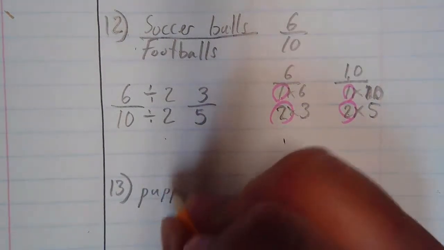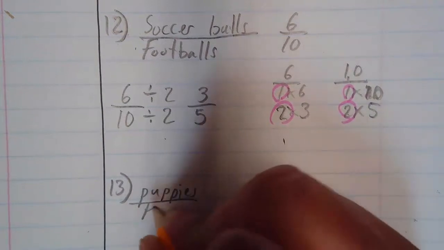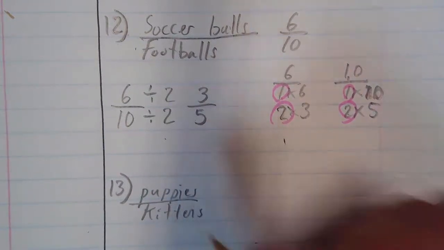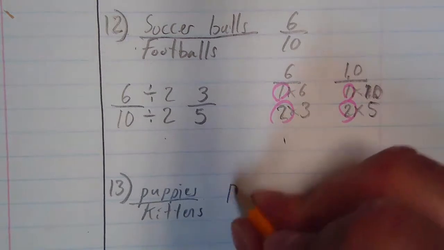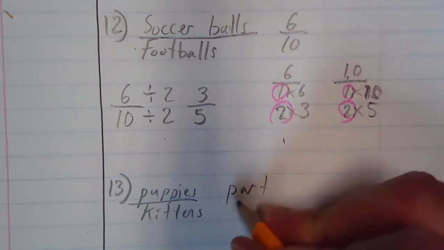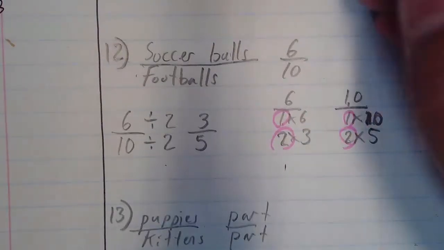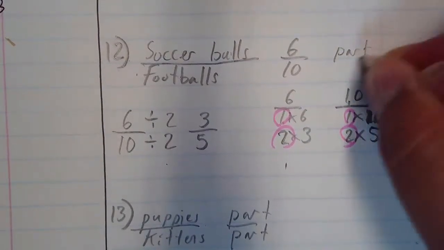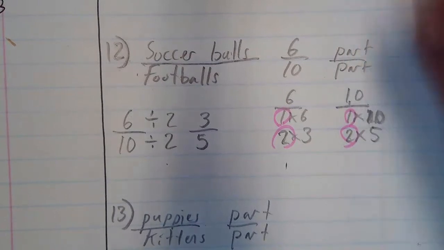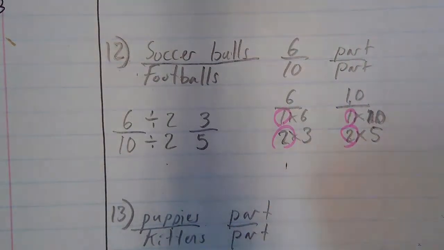Okay. Puppies to kittens. All right, this is a part-to-part ratio. By the way, this is also a part-to-part ratio. And I forgot to write the sentence that goes with it. The pattern.